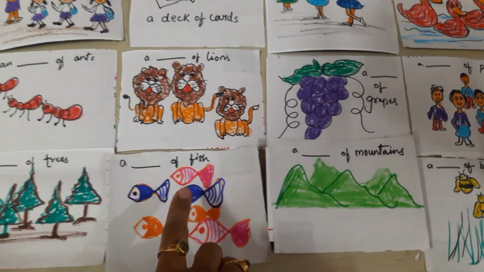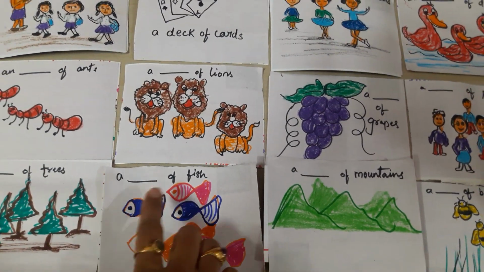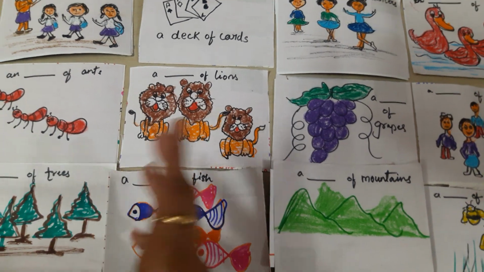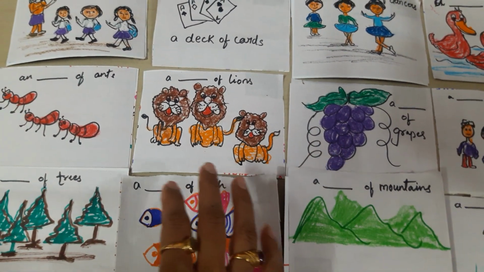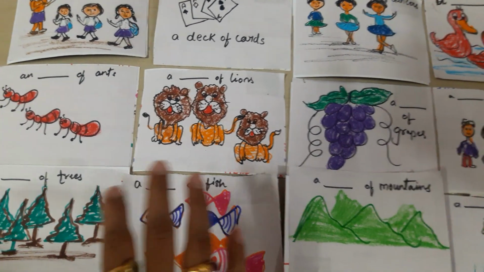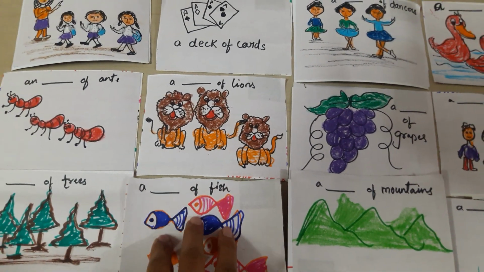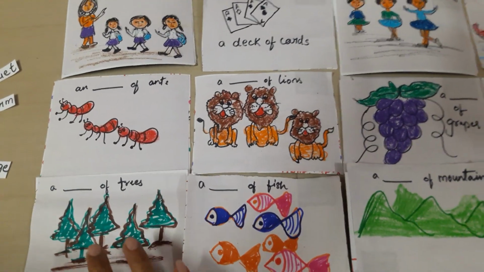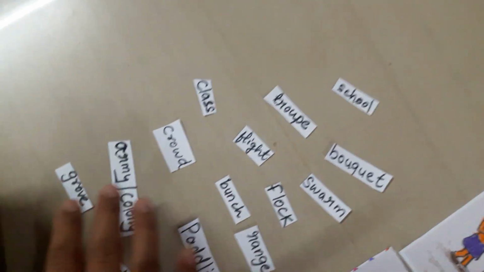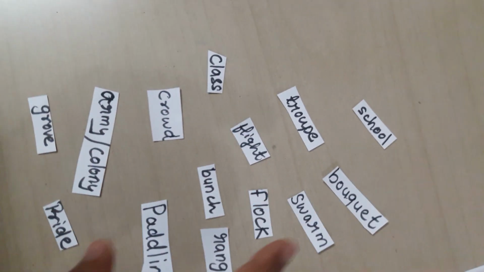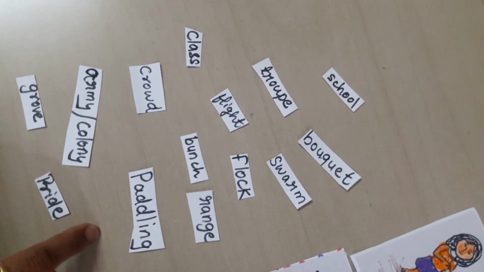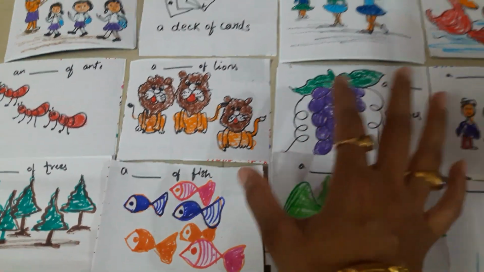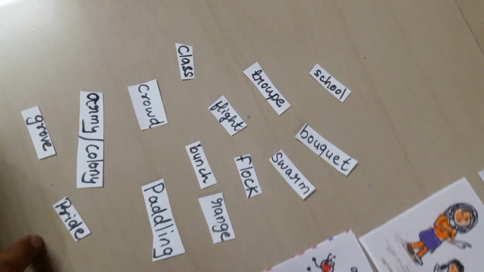Okay, there is no plural. You see, the plural form of fish is always fish. We can say varieties of fishes, but we commonly say that there is no plural form of it. Fine. Then trees. Now here are the words. Okay, these are the words we have to choose from here, and we have to put them on the correct picture, we can say. Okay, these are the collective nouns, these are the names.